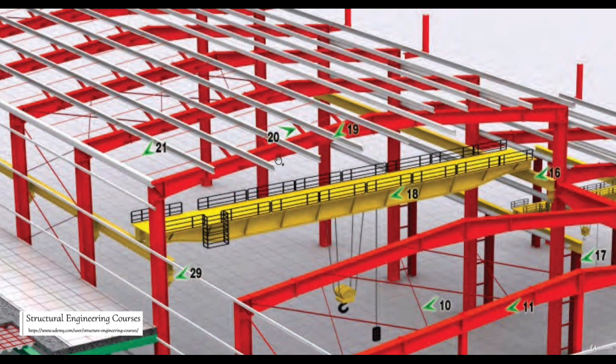UNB is the unsupported length of the bottom flange. UNT parameter is the unsupported length of the top flange. That I will explain when we model the PEB structures in STAAD. But do remember this concept, and I shall also show you the detailed view or the drawing view of how exactly this flange brace can be made.